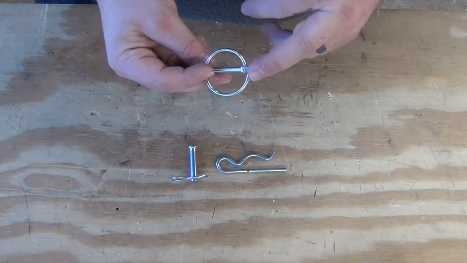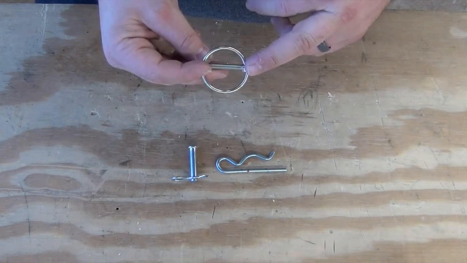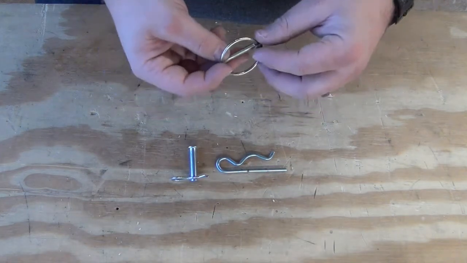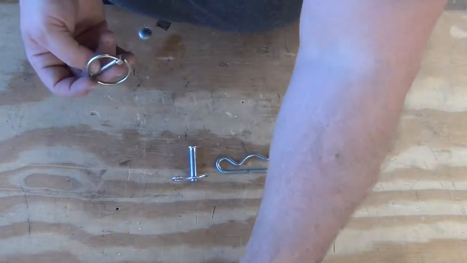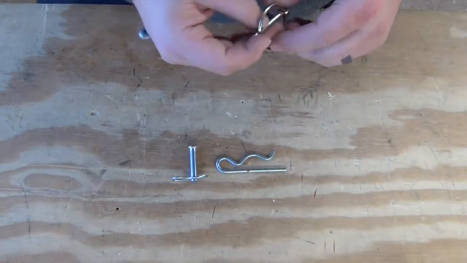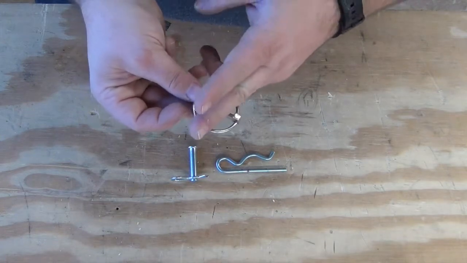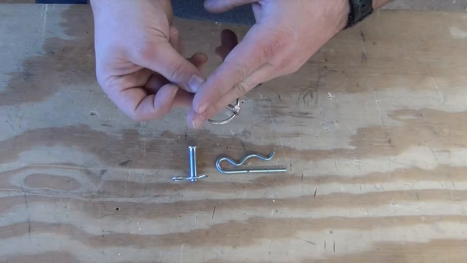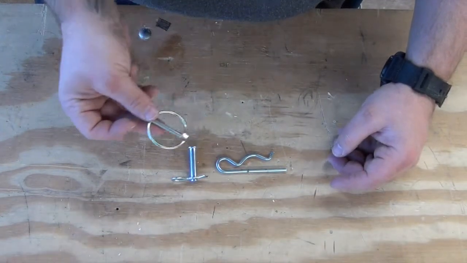Just something to consider when you're looking at a grade 8 piece of hardware is just because it has this color may not necessarily mean it's a grade 8. Unless you can verify, either because you purchased it and the manufacturer labeled the packaging, or like in the case of our bolts where we have these markings that determine its grade, we just have to assume it's a grade 2. So I know that this is a grade 8 because I took it out of the box, so I can rest assured knowing that this is a grade 8. If I did not know that, I would just assume it's a grade 2.